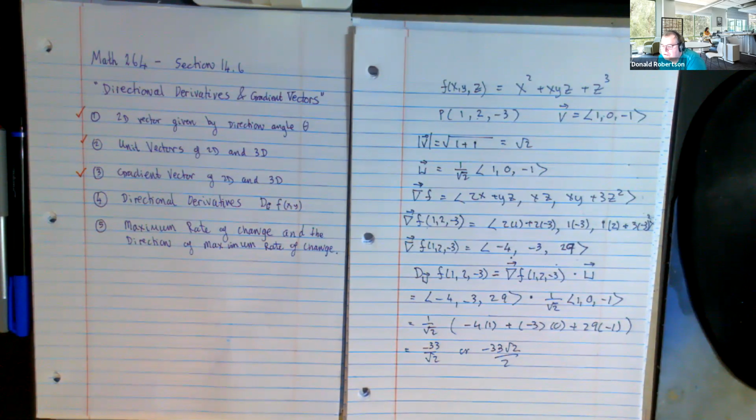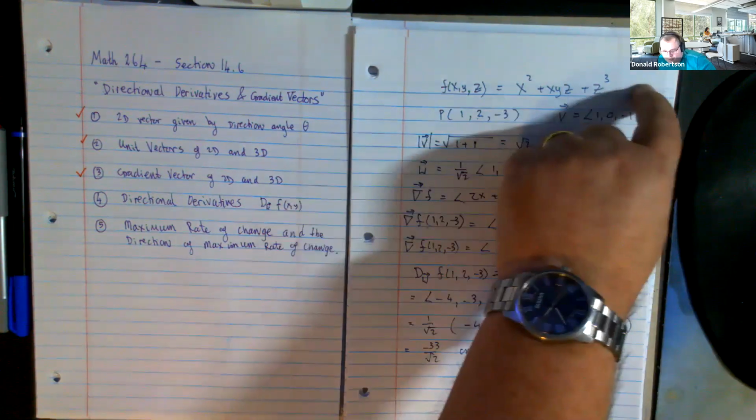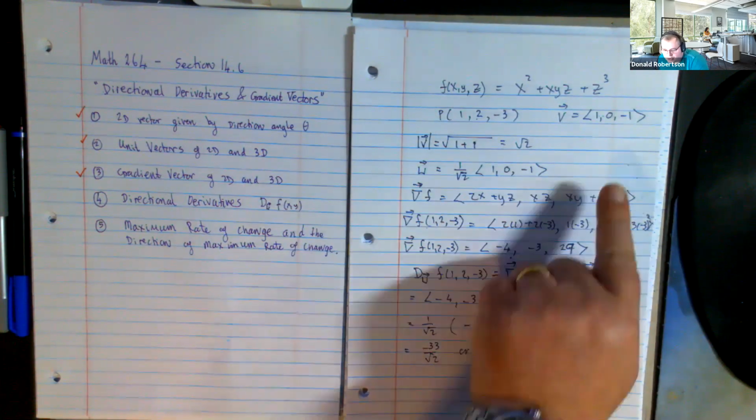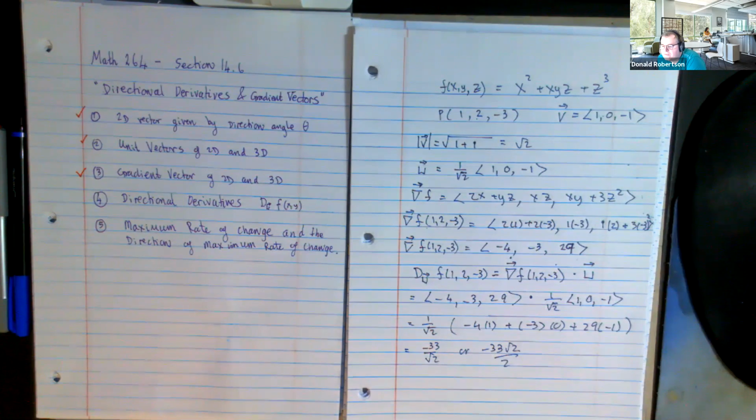So it's very steep downwards, right? If you were on the surface of a mountain that looked like this, and you walked in this direction here, you would be walking downhill in a very, very steep -10 kind of direction.